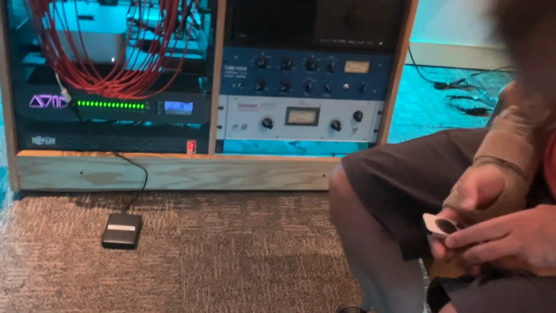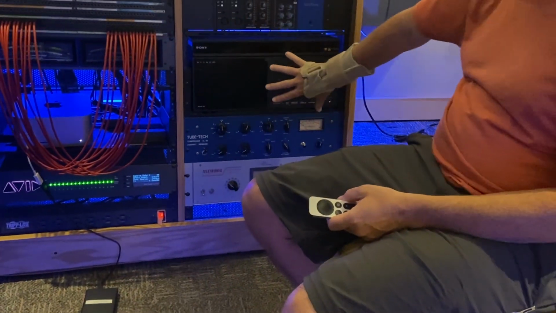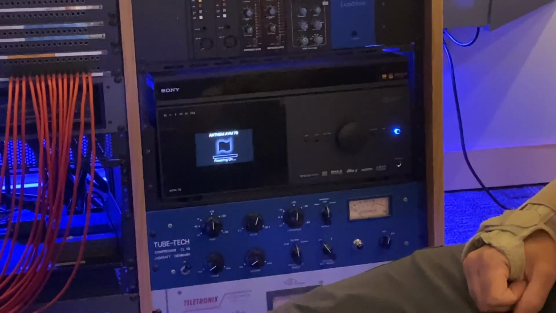And I'm about to stick my balding head in the camera, and I can see a little blue LED under there that the Apple TV is on. Next thing, the Apple TV spits out HDMI and is converted to analog via this Anthem receiver. So I'm going to turn the Anthem receiver on.